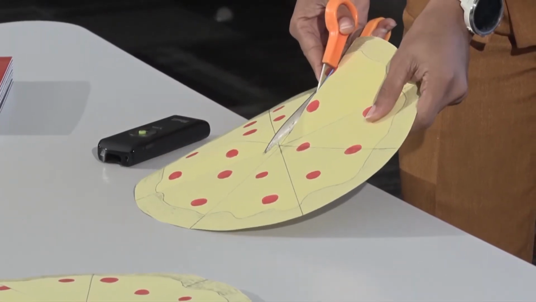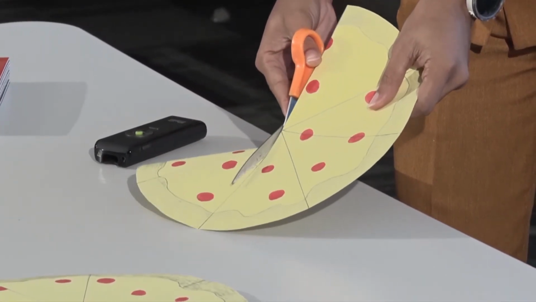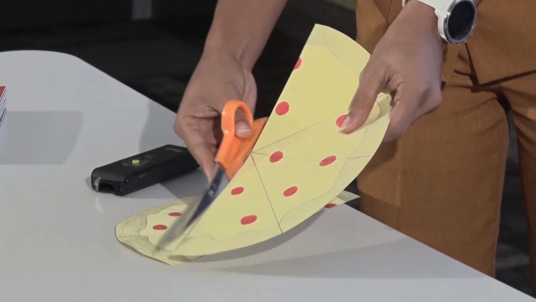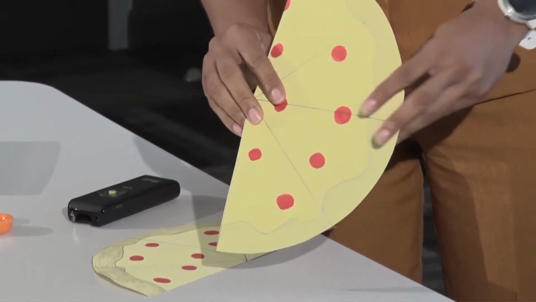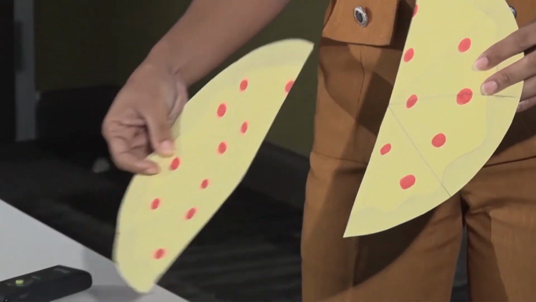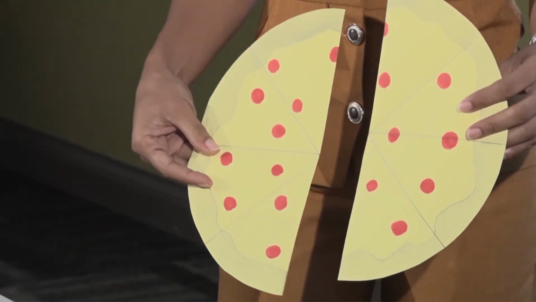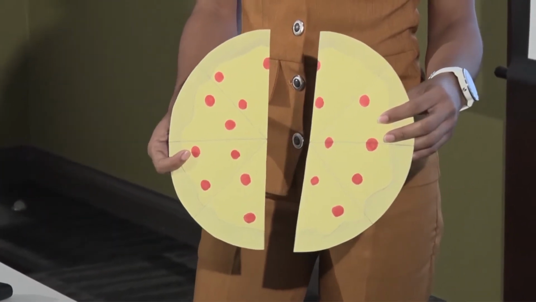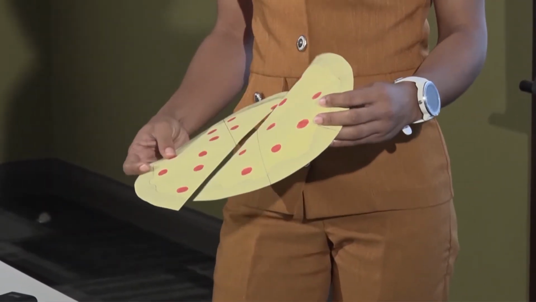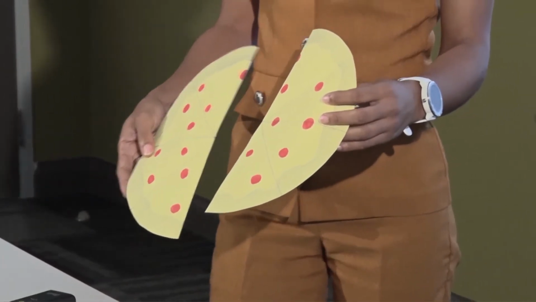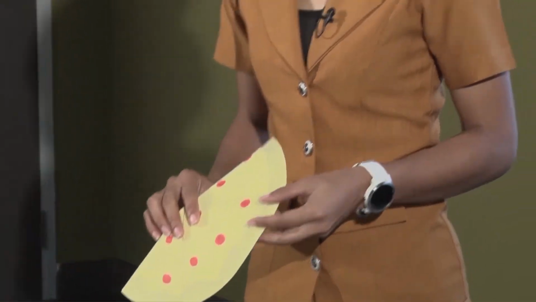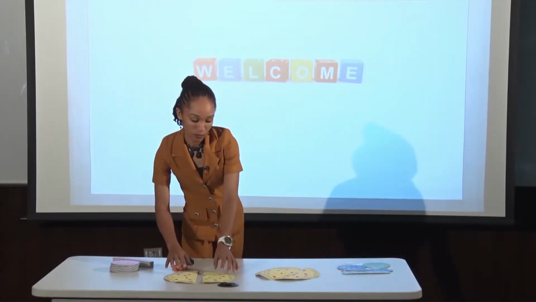How do I get this to share equally? Okay, this is a whole pizza and I'm cutting it straight down the center. So is this better now? Yes, I have two equal parts. So I cut my whole into two equal parts. Okay, so now would you like to get a piece? Here you go. And I'll keep this piece for myself.